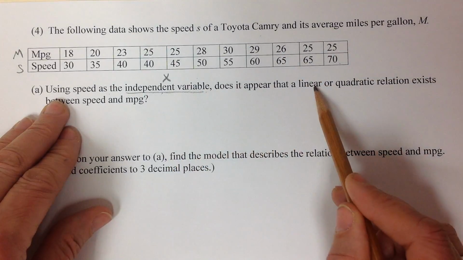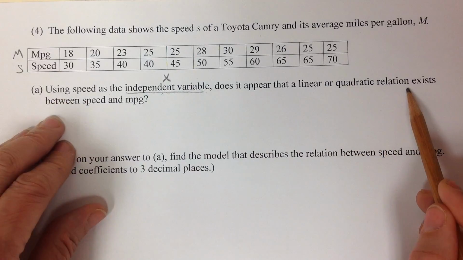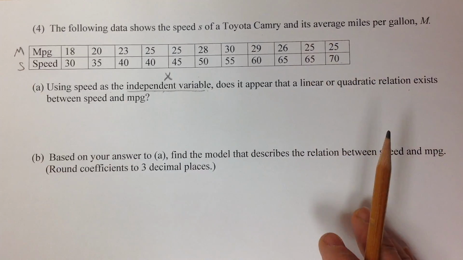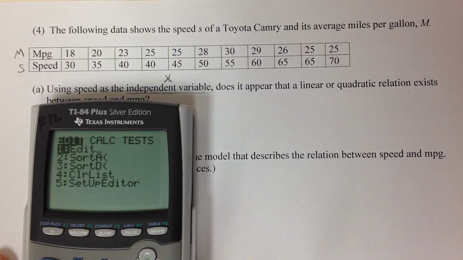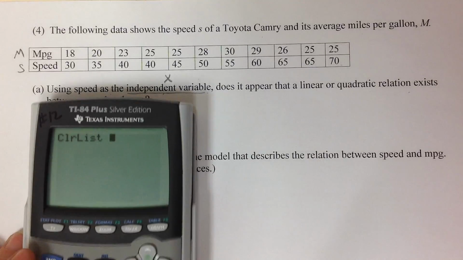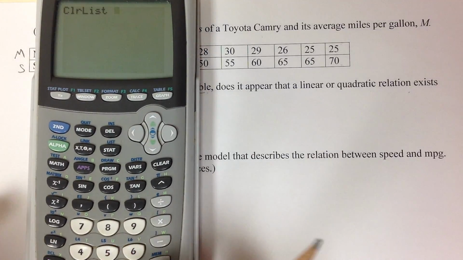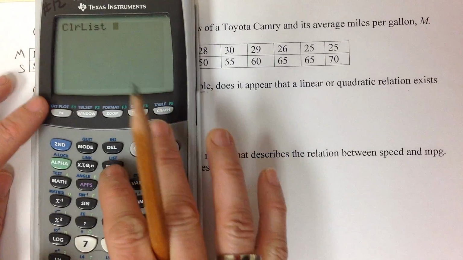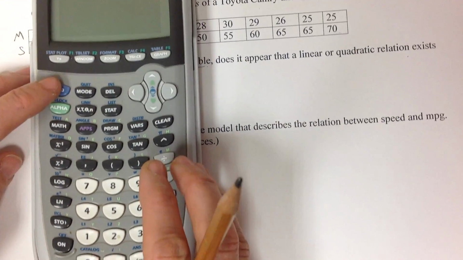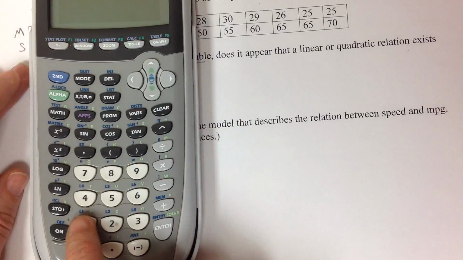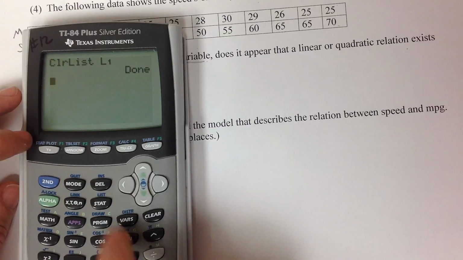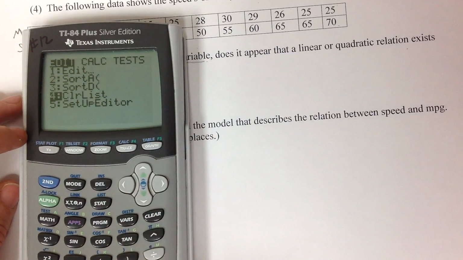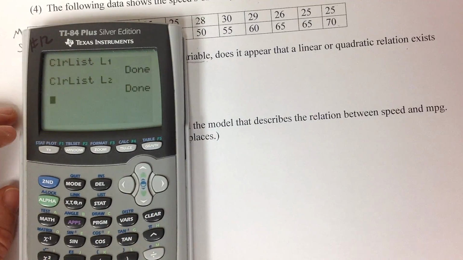We want to know if we have a linear or quadratic relation. So what I'm going to do to answer that is put this information into the calculator. Under my list, first thing I'm going to do is clear out the info that I have. I'm going to put these into list 1 and 2. So I go to stat for clear list, and then I have to tell it the first list, so second and then 1, it'll show up as L1, and then hit enter. And then do the same thing to clear out the second list.